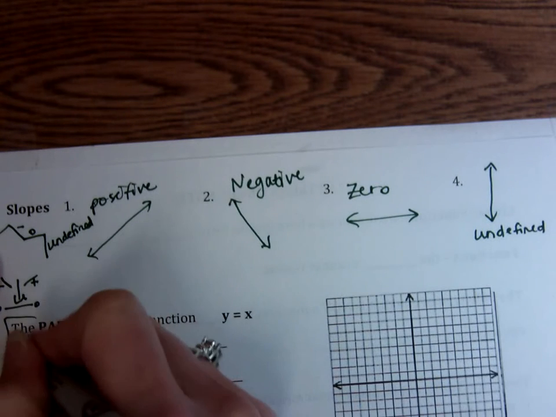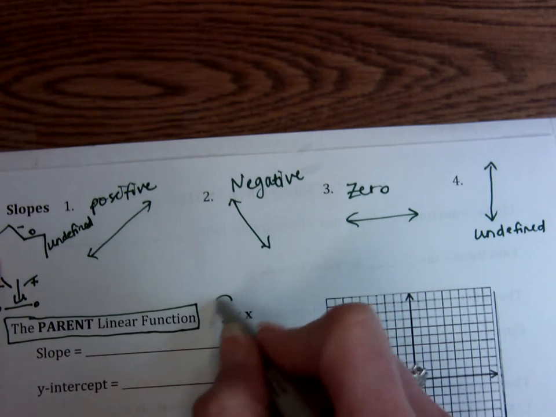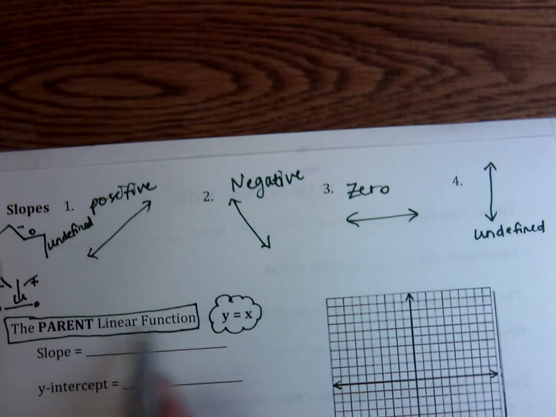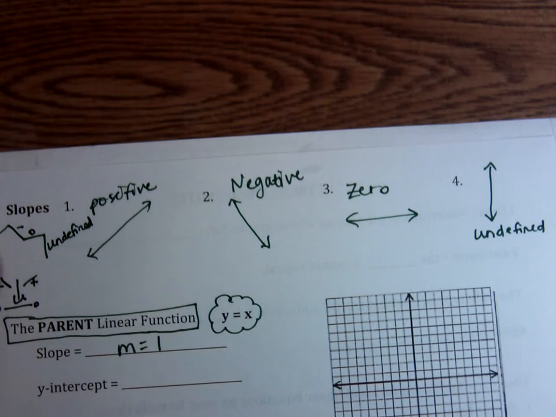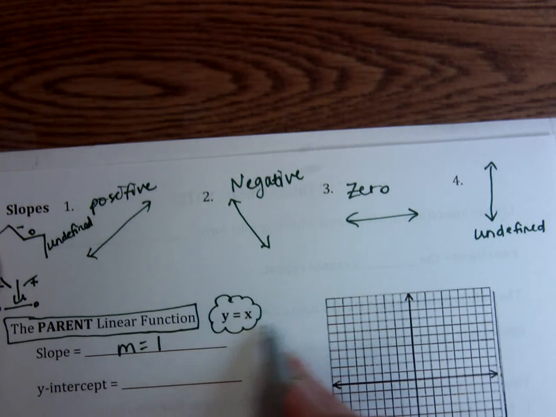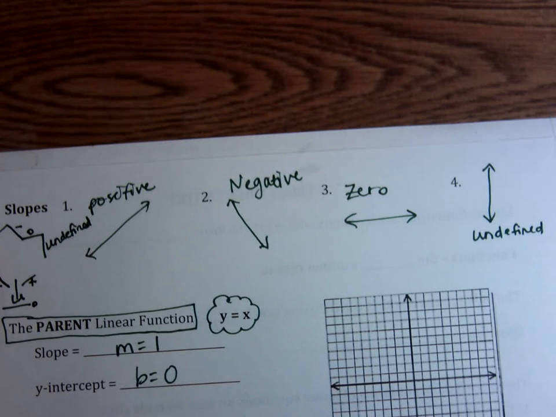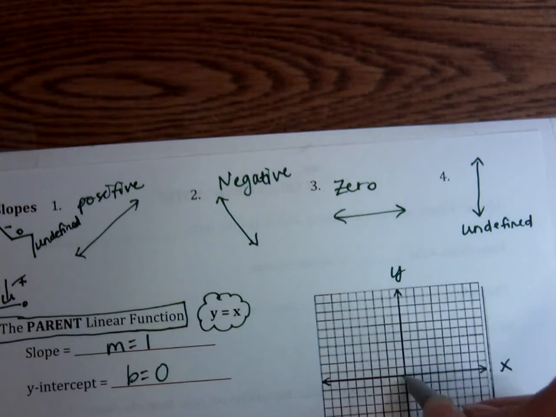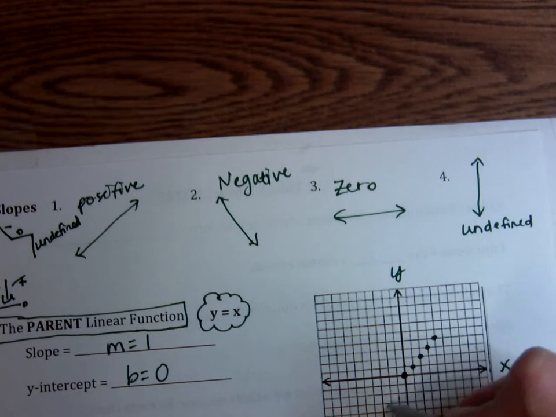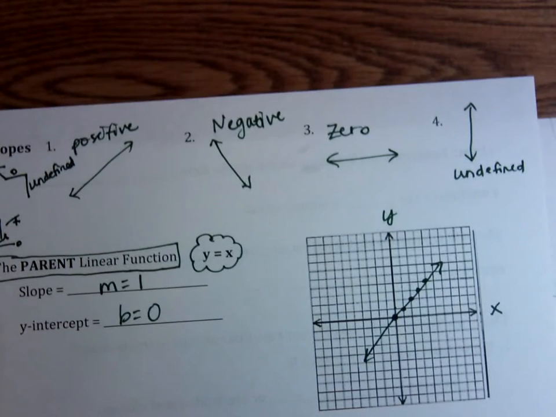All right, so then the parent linear function, let's talk about that for a moment. The parent linear function is y equals x. The slope of the parent linear function is the understood one that's in front of the x, so m equals 1. And the y-intercept is the number that's by itself, which is nothing. If there's a 0 there, we could put a plus 0, so b is equal to 0. Let's draw that graph. Remember that the b is where we begin, so on the y-axis we start at the 0, and we go up 1 and right 1 because the slope is up 1 and right 1. And so there's the graph of y equals x. That is our parent linear function.